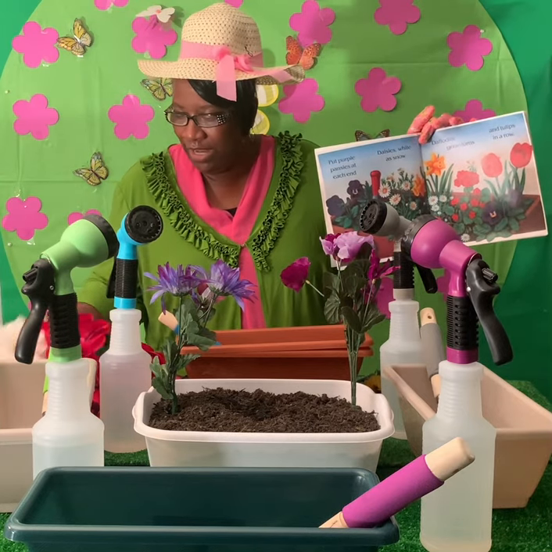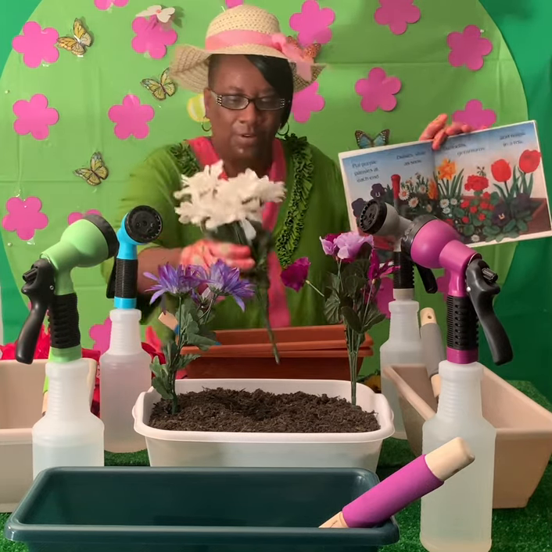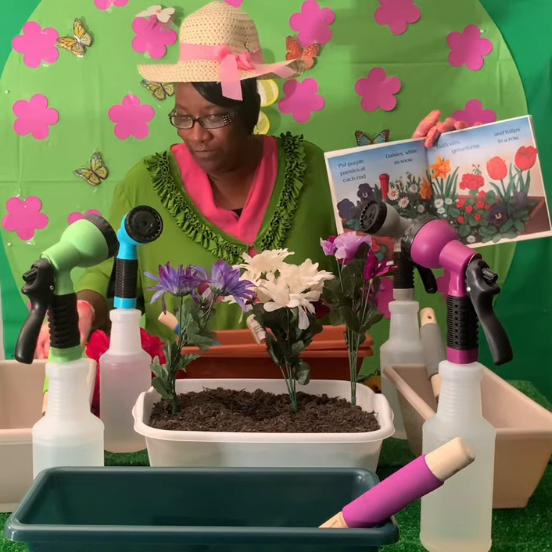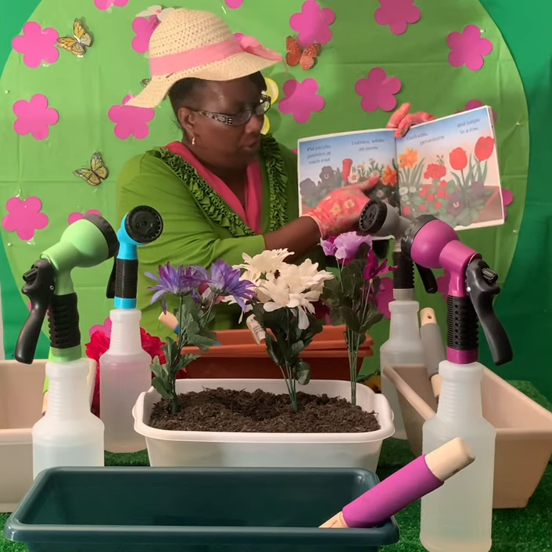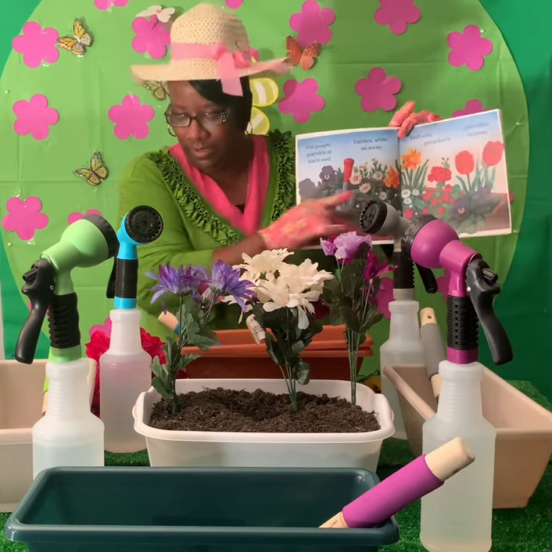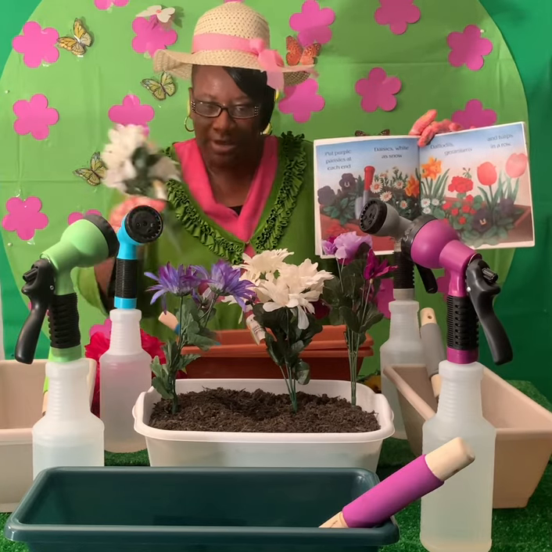So whichever child has the daisies will add the daisies to the flower garden. So if they're having trouble identifying that flower, you want to make sure you point to it and ask the child, who has the flower that looks like this? These are the daisies. So you're building that vocabulary.